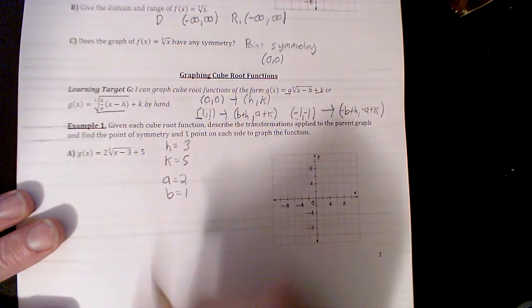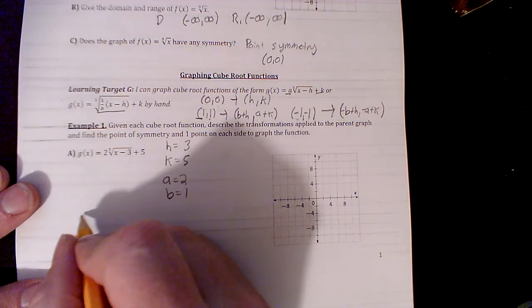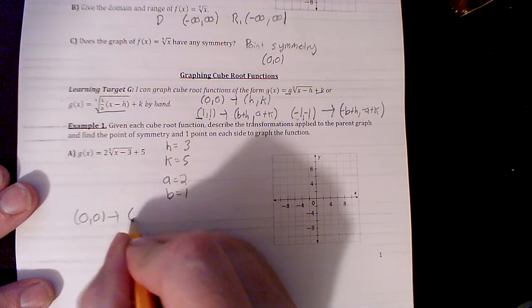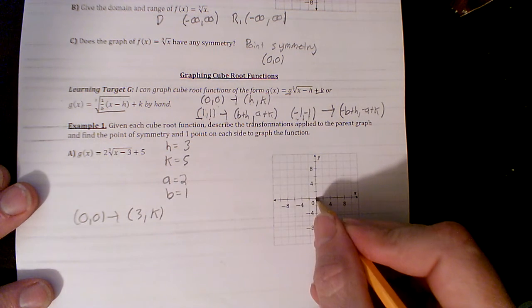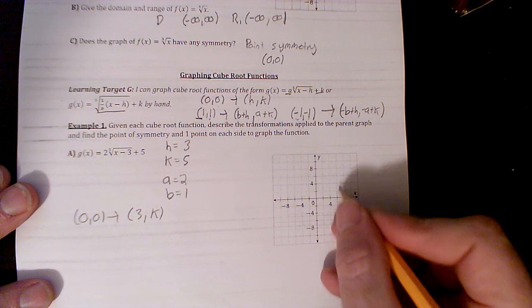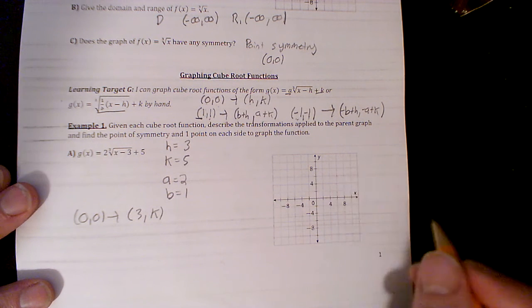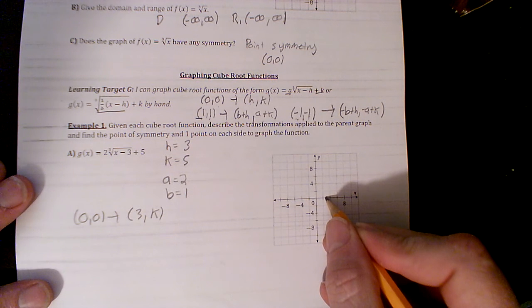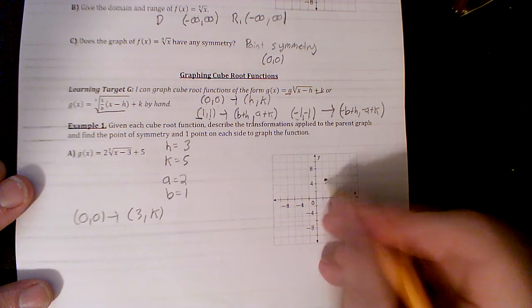Since there's no b, we assume it's 1, right? So one of our critical points, 0, 0, turns into h, k. Basically, we take that point here and move 3 to the right, and 5 up. You know what? I'm missing the scale. 3 to the right is right here because it's a scale of 2. And 5 up is 1, 2, 3, 4, 5 right there.